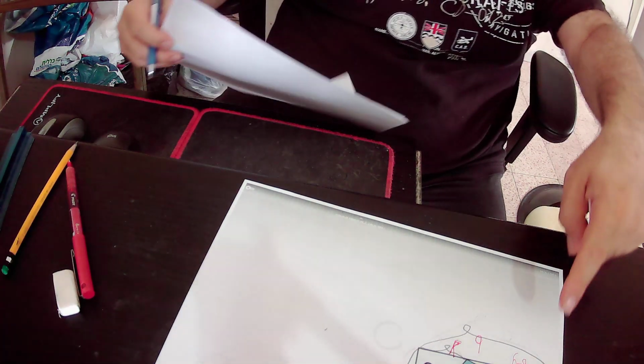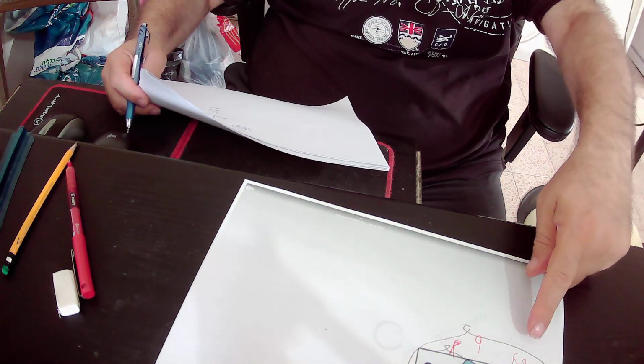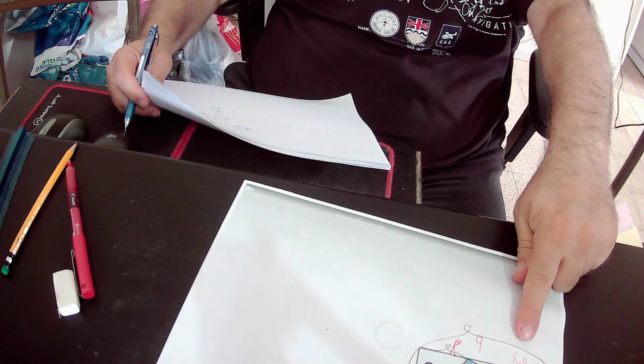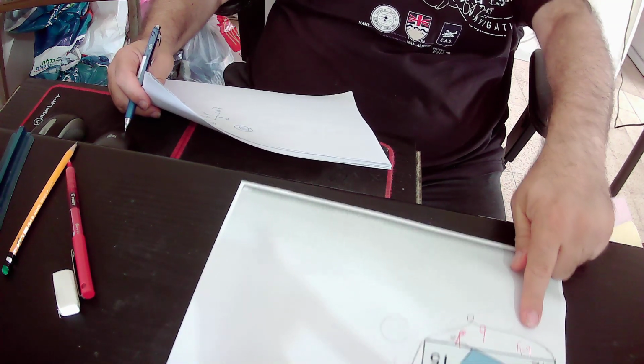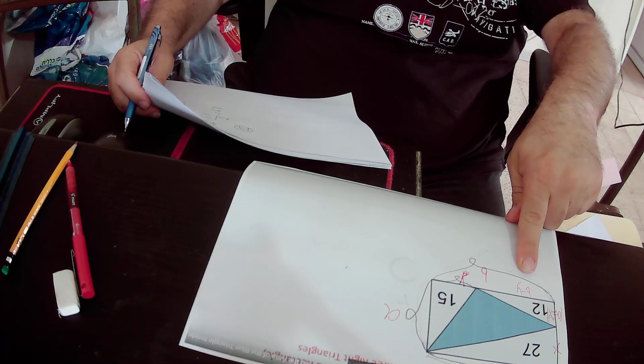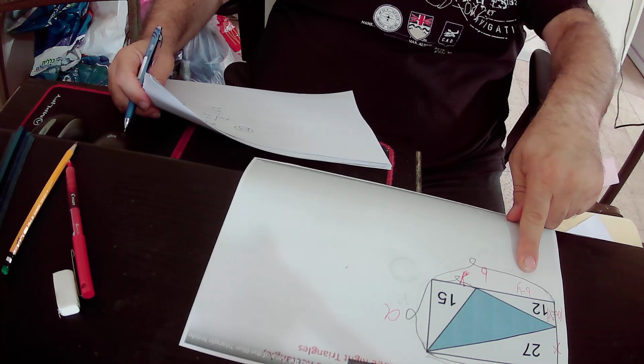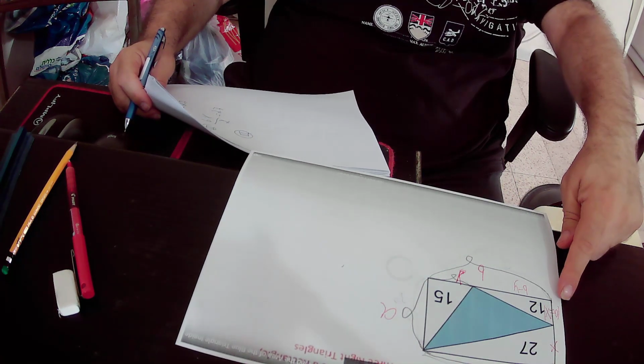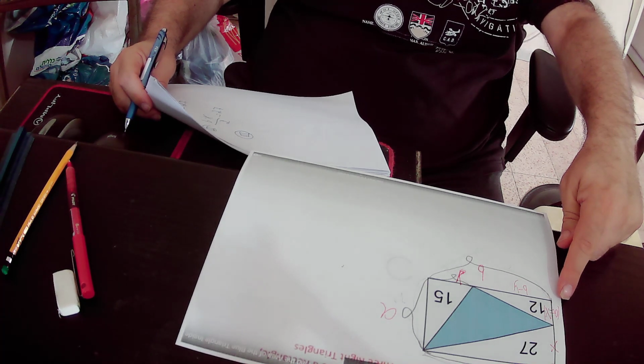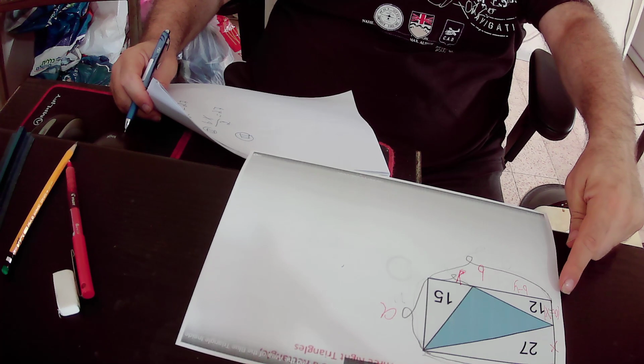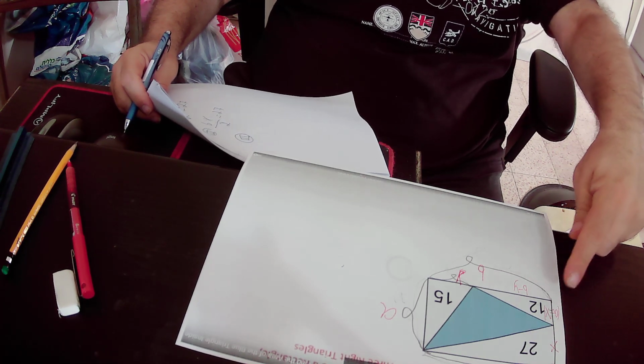And the area of this triangle equals the base of the triangle, that is b minus y, times the height of the triangle, that is a minus x, divided by 2. And the area equals 12 units.